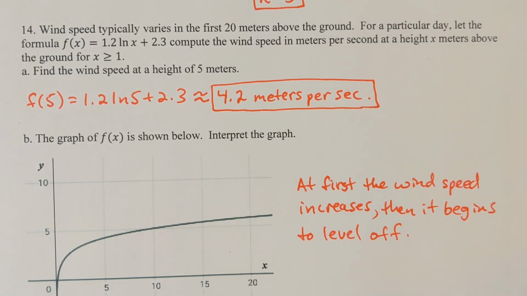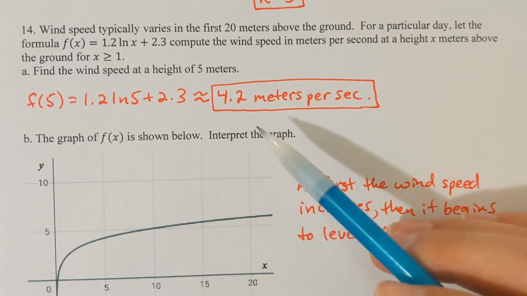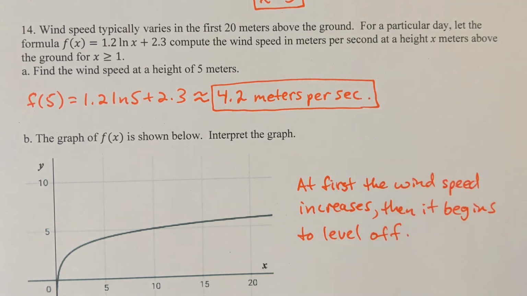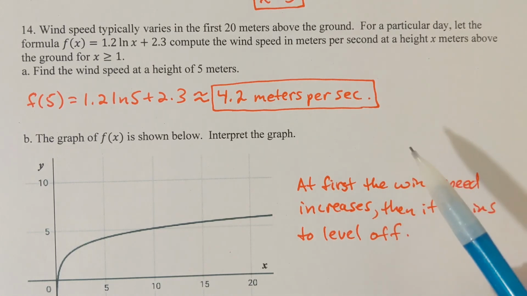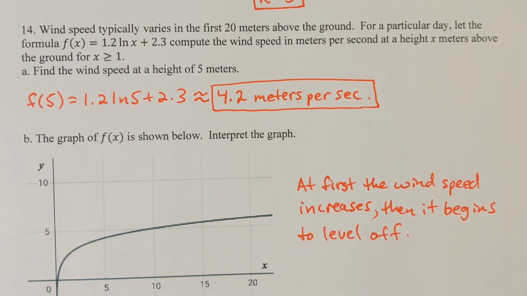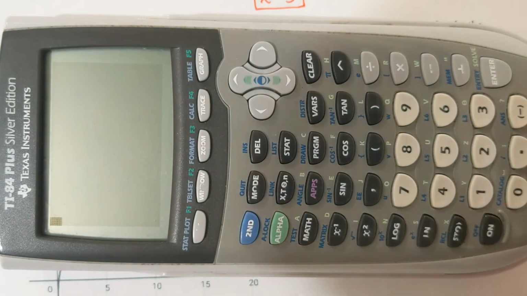Well, what did it say here? f of x is the wind speed, right? x is the height above the ground. So if I want to know the wind speed at a height of 5, I just plug in that number, 5, and I can go to the calculator here and type that in.